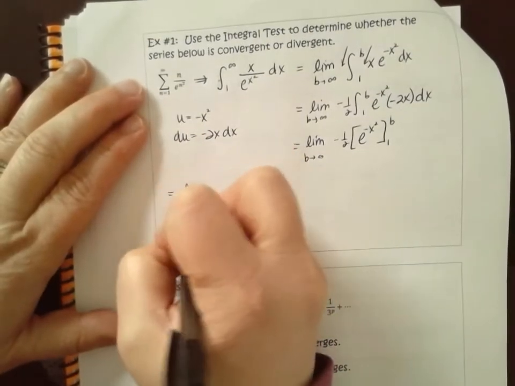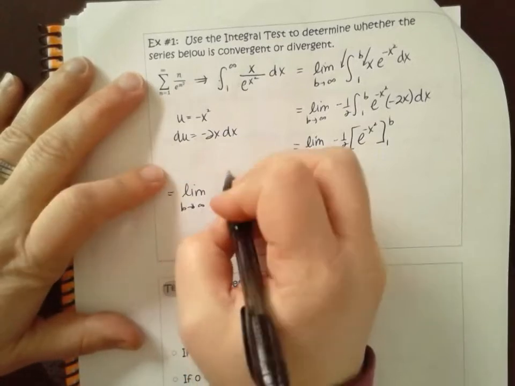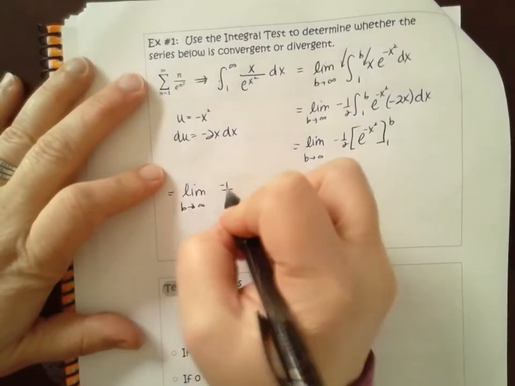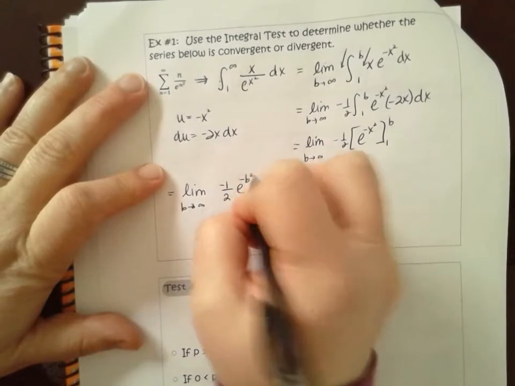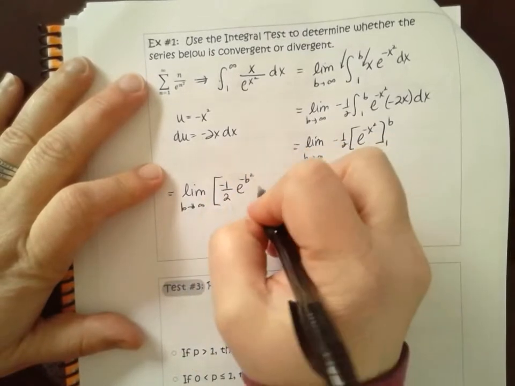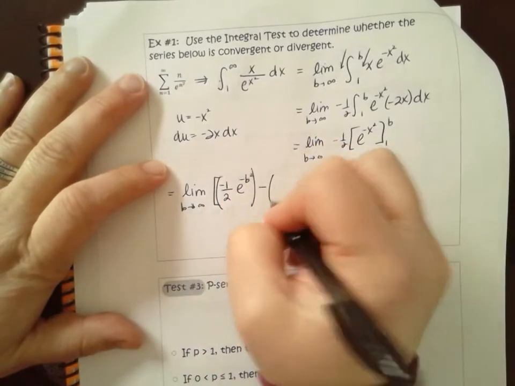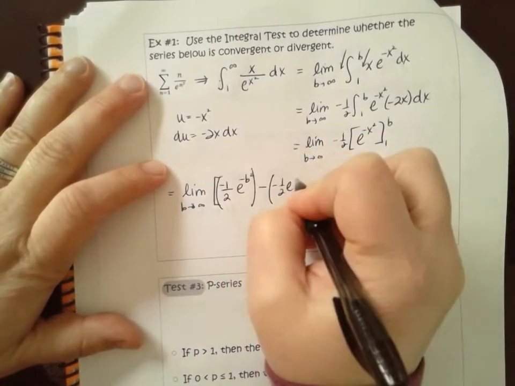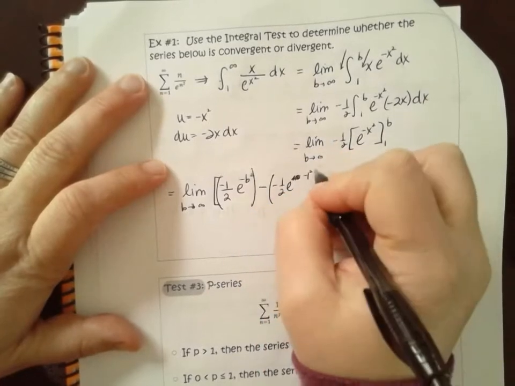I have the limit as b approaches infinity of negative 1/2 e to the negative b squared minus negative 1/2 e to the negative 1 squared.